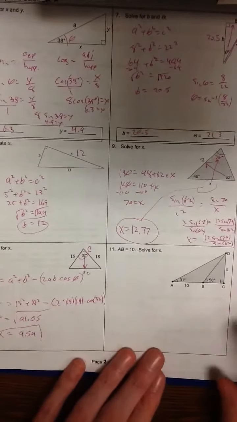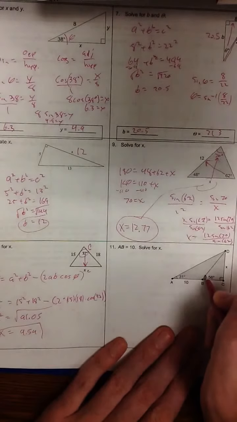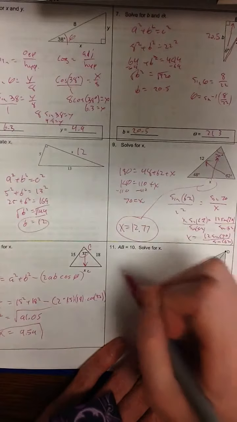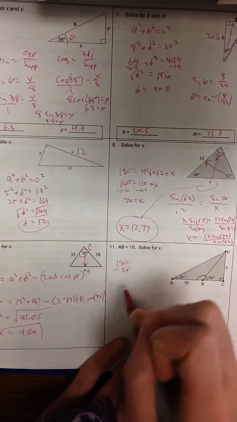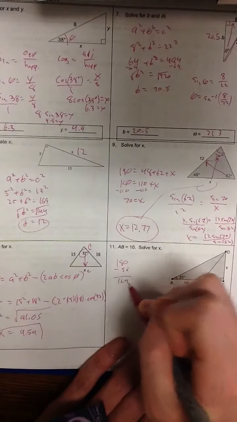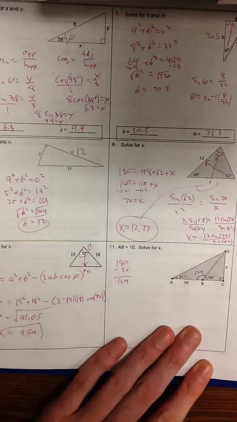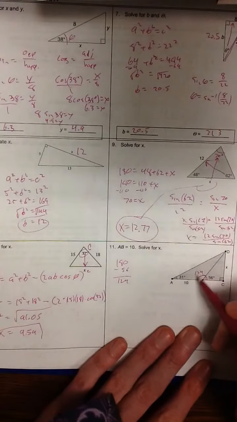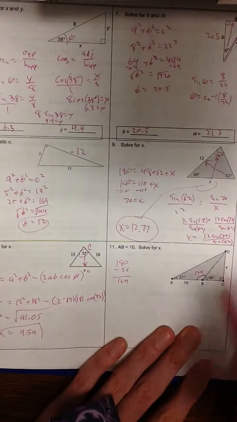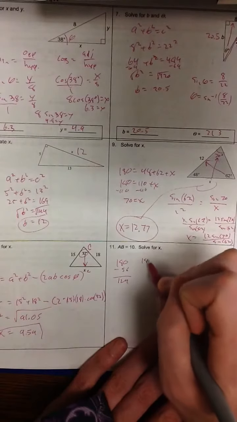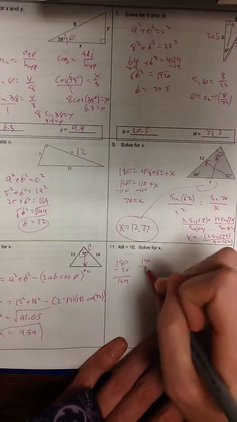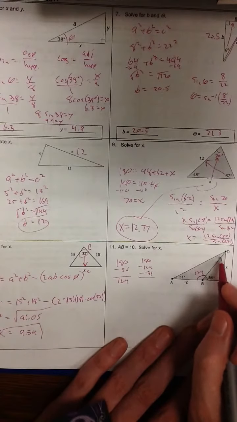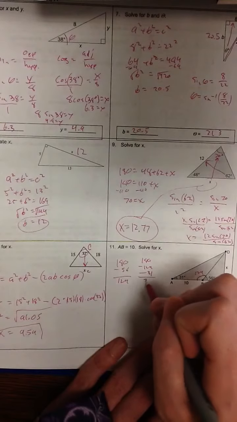Now the last one on the back had one special trick. Here we had to remember that if you go along a line, you have 180 degrees in total. So 180 minus 56 gives 124 degrees. Then I can use that triangles add up to 180 with these two angles to get this one up here. So I do 180 minus 124 minus 31, and this small angle ends up being 25 degrees.